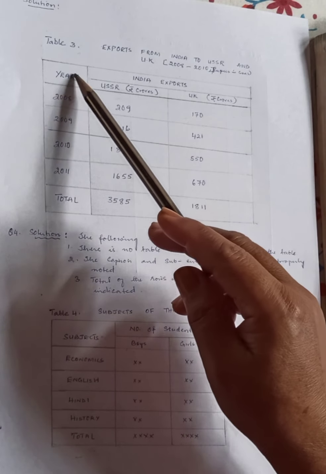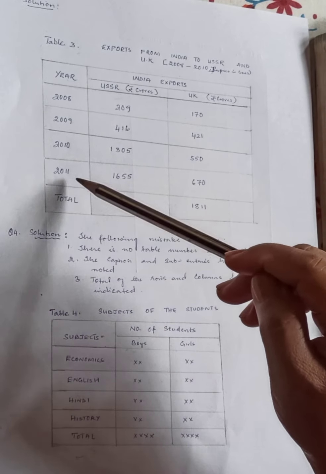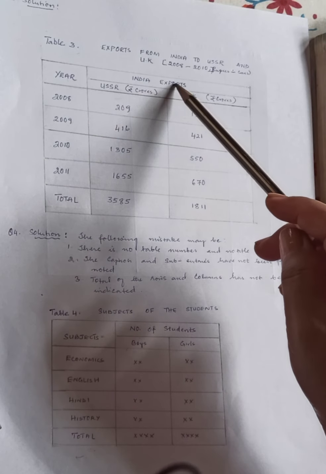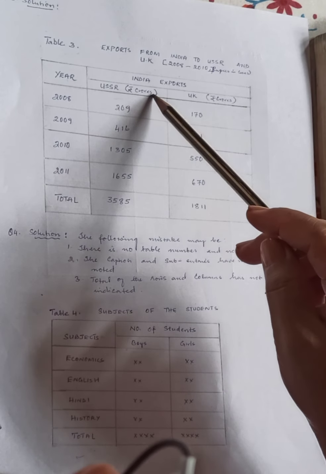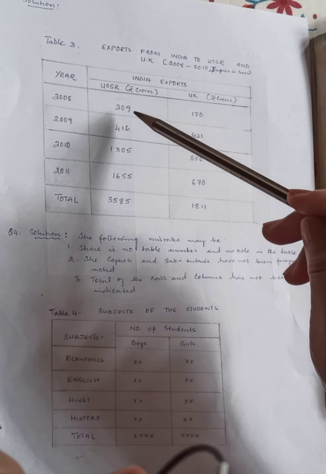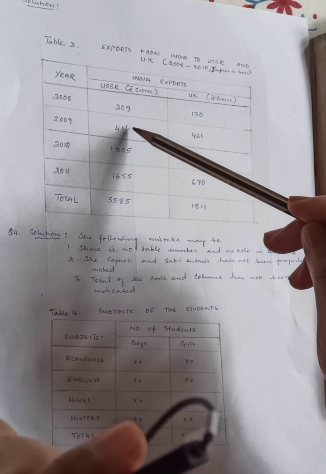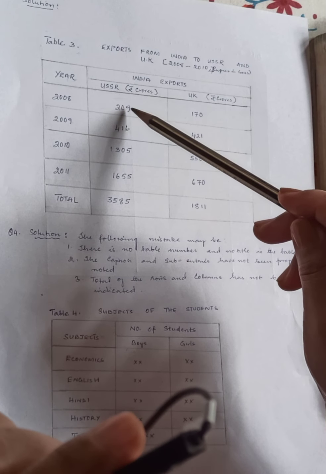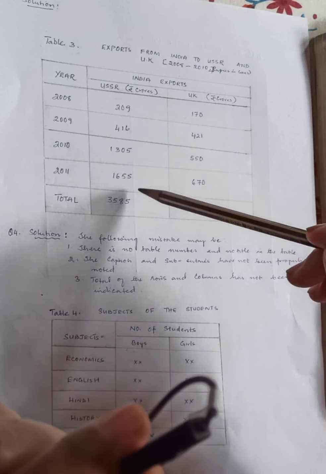For the subtitle, year, and all these, 2008, 2009, 2010-11 and the total, are row headings. Again this one is the caption, and the caption consists of subheadings: USSR, rupees in crore, and UK, rupees in crore. We put the figures for USSR in the specified year, that is in 2008 209, in 2009 416, and so on.